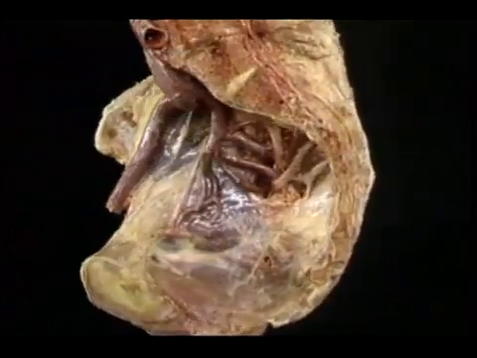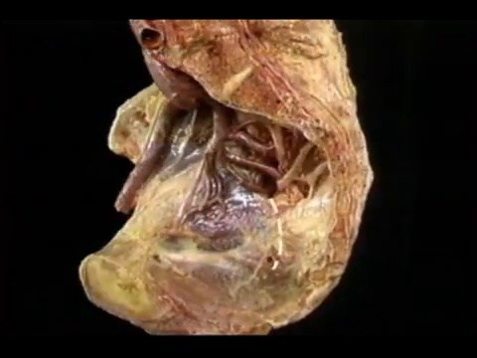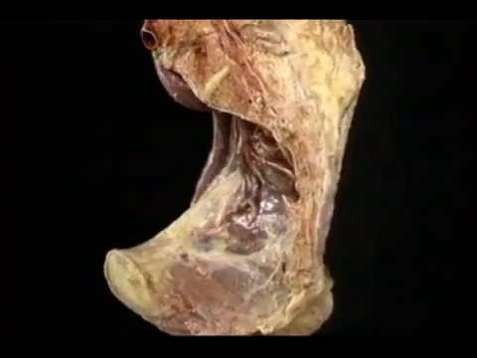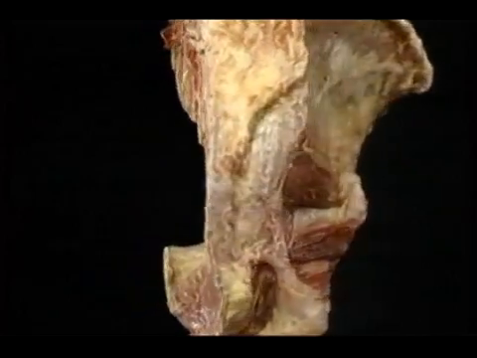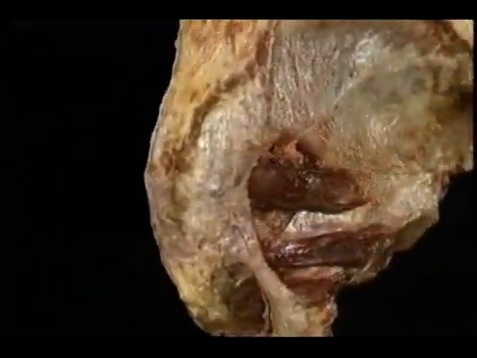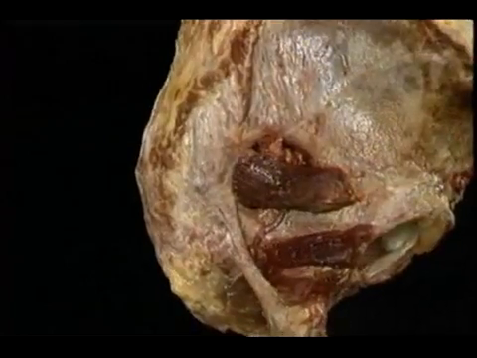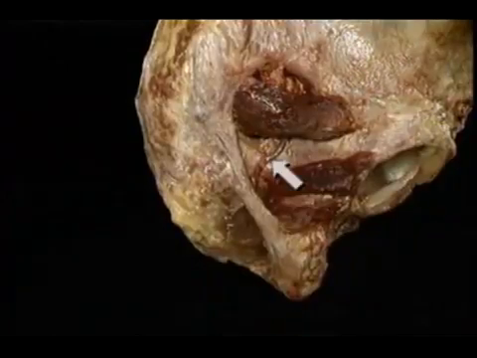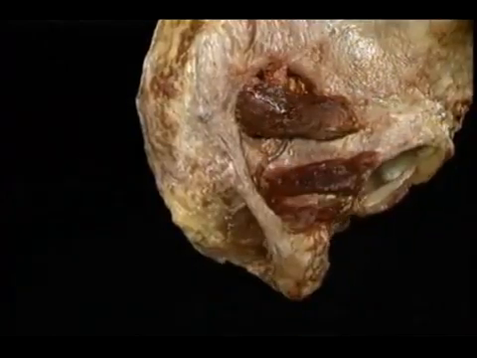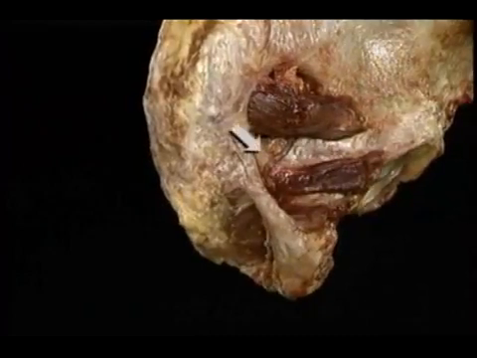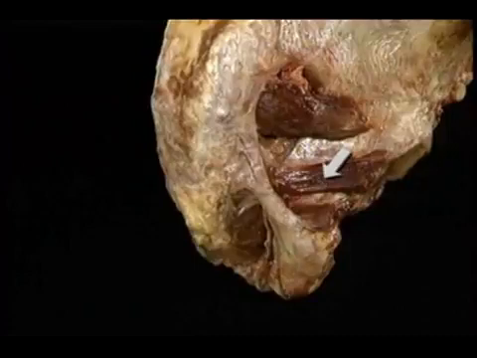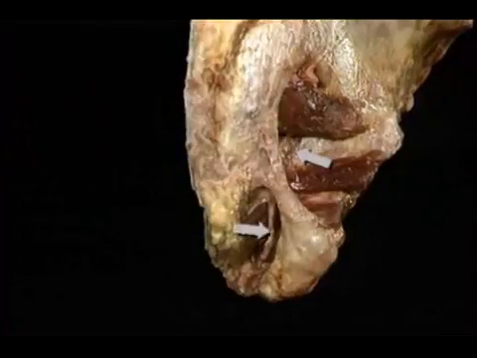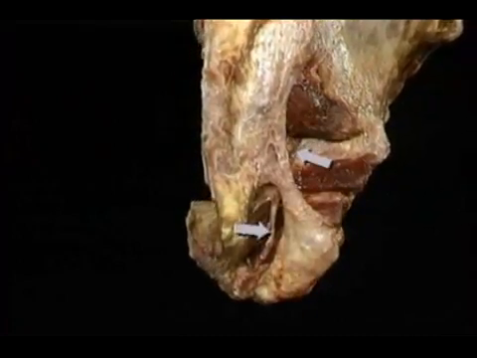In this way, the internal pudendal artery ends up below the pelvic diaphragm. To follow its course, we'll go round to the back. The gluteal vessels and the sciatic nerve have been removed. Here's the internal pudendal artery emerging below piriformis. It passes behind the sacrospinous ligament, which is here, and behind this small muscle, the superior gemellus. The internal pudendal artery runs downwards and forwards along the medial aspect of obturator internus.